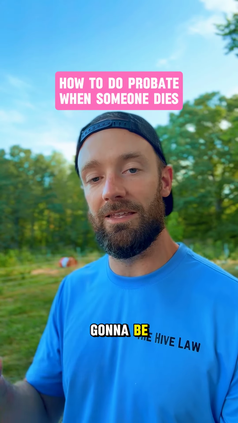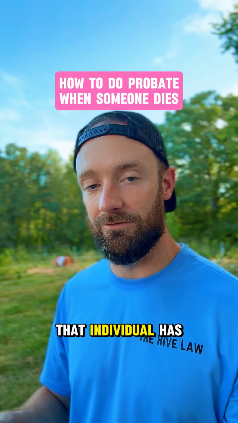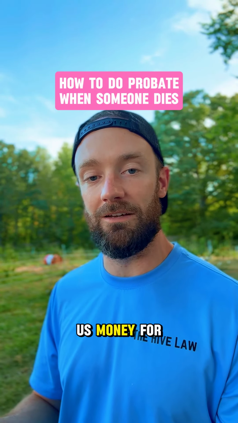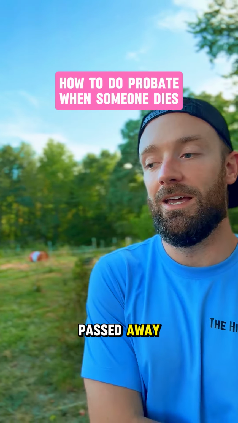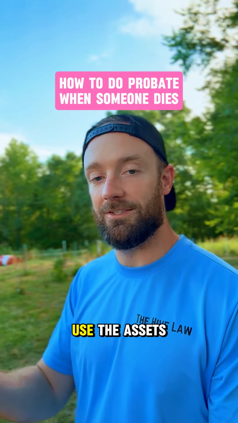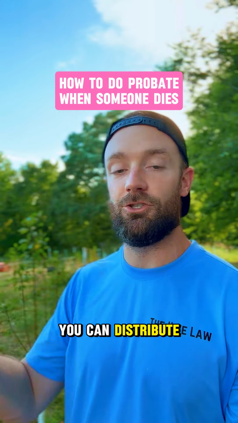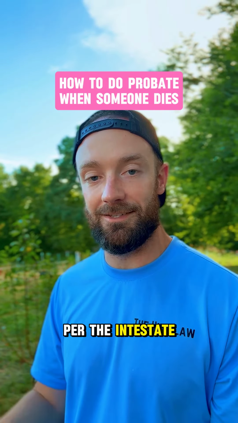Third thing is going to be that you publicly notify creditors that that individual has passed away, and then those creditors will come to you and say, hey, this individual owes us money for these debts that they had when they passed away. Then you will have to use the assets inside the estate to pay those debts off. Then after that, you can distribute the remaining assets out per the intestate laws of that state.